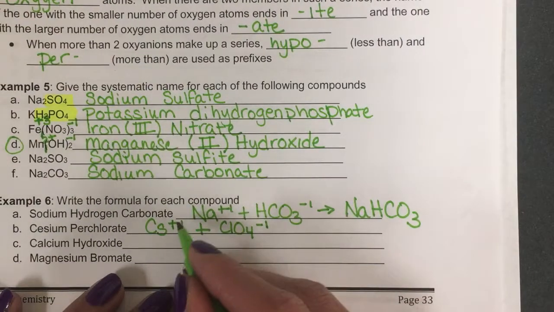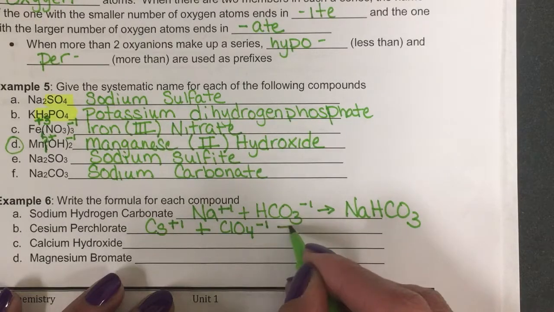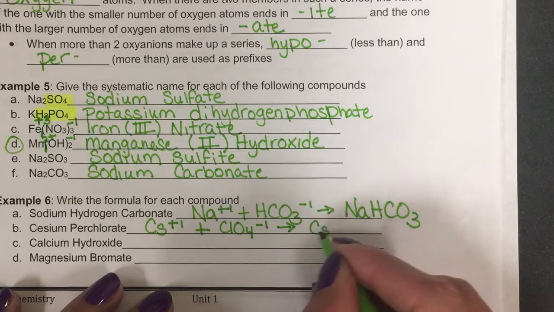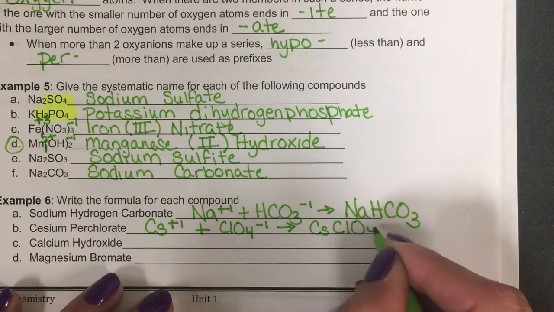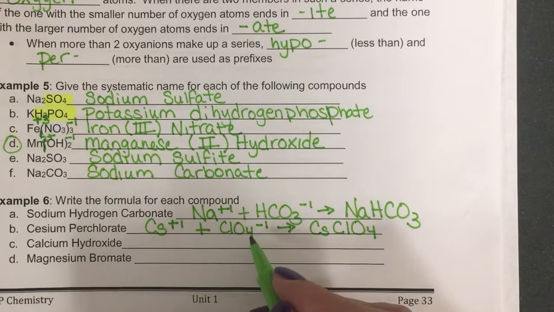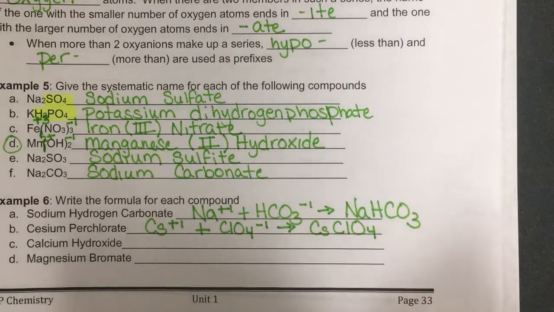Again, +1, -1. When it's the same, I squish them together. CsClO4. I need to keep this 4 because otherwise it's not perchlorate. Now what if the charges don't match?